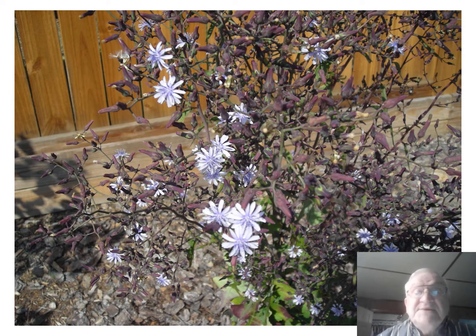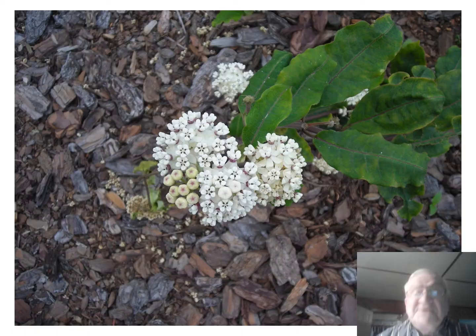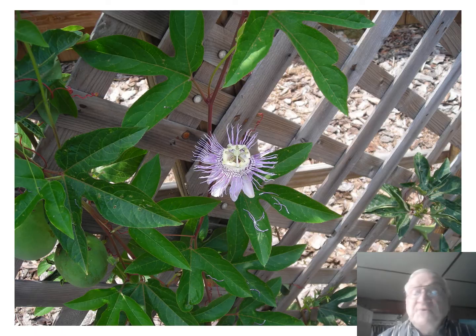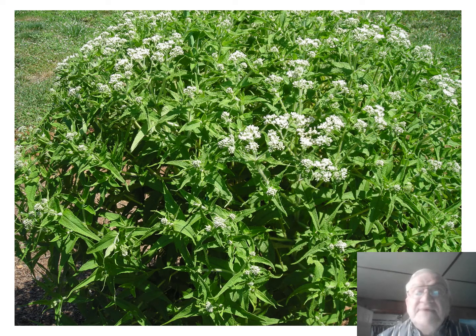Blue lettuce is actually Florida blue lettuce, even though it's not. That meant it probably was first named in Florida. This is the white milkweed. Now it's not very common, and doesn't grow as fast as the other milkweed. That was a passion flower, and passion flower is a good source for the larvae of the Gulf fritillary caterpillar.